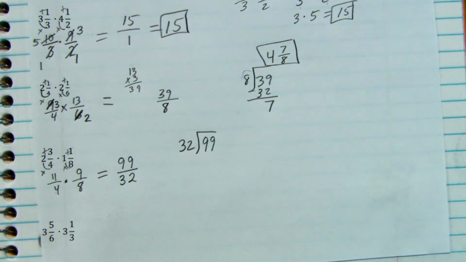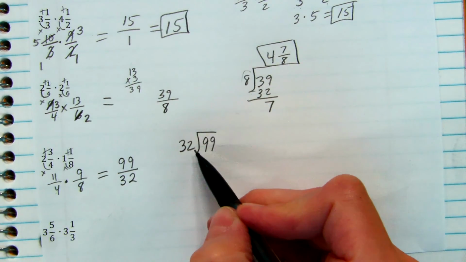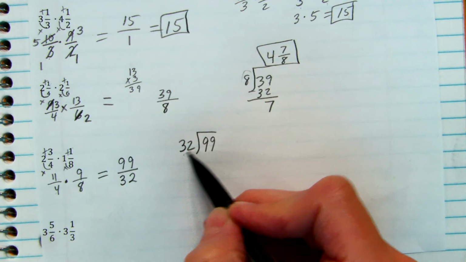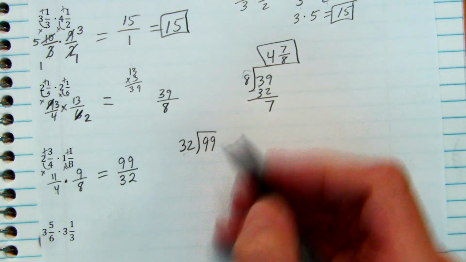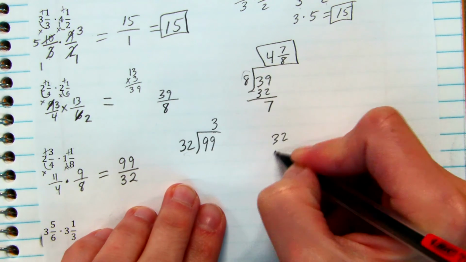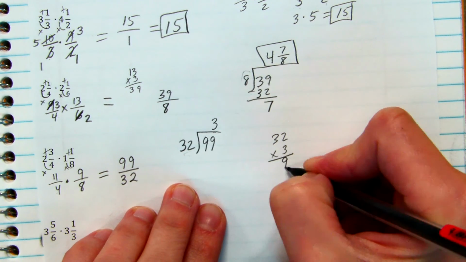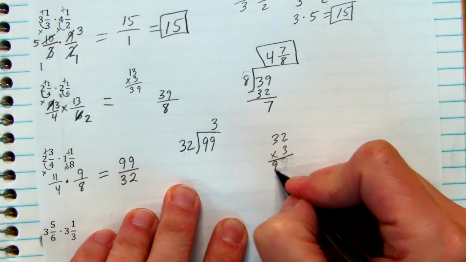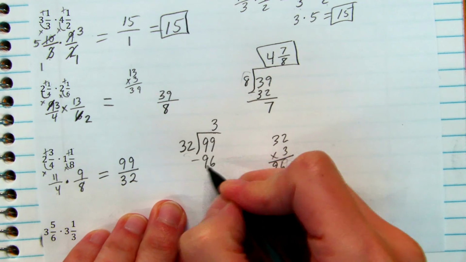Now in my brain, I'm thinking if this were 33, this would be a really easy problem. It'd be 3 times. This is just a little bit smaller. So, well, it's still 3 times. And then off to the side, I could do 32 times 3, which is going to give me 96. And so I'm going to subtract 96.